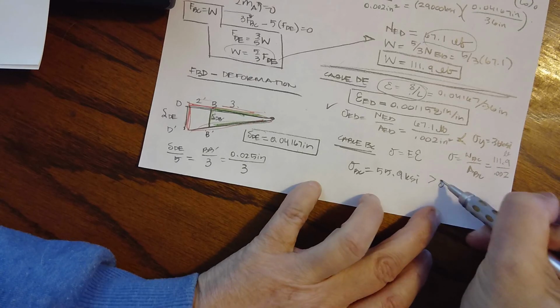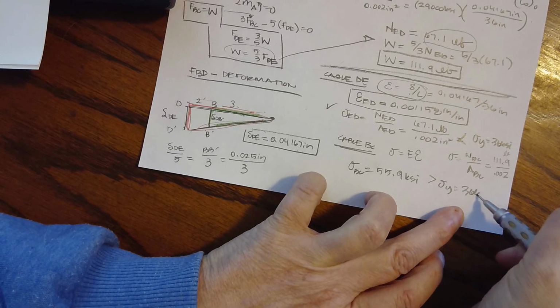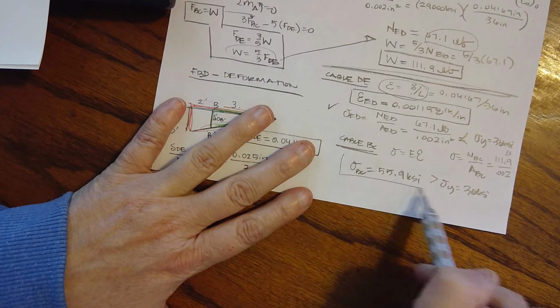That is greater than the yield of 36 ksi.